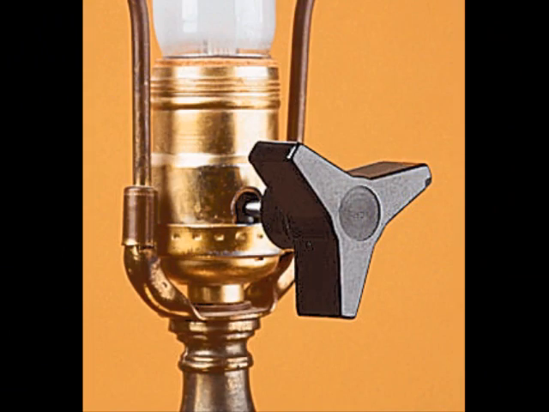Just like this lamp, binary can be compared to a switch. If the switch is closed, the lamp will be on. This state is represented by a 1. When the switch is in the off position, the lamp is dark. This state is represented by a 0.